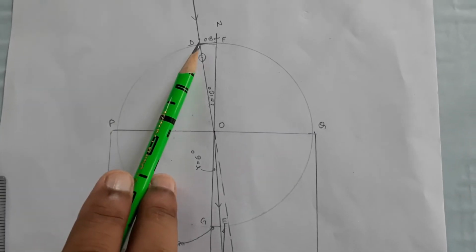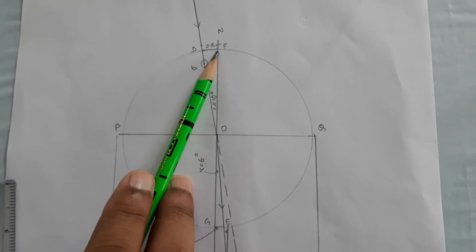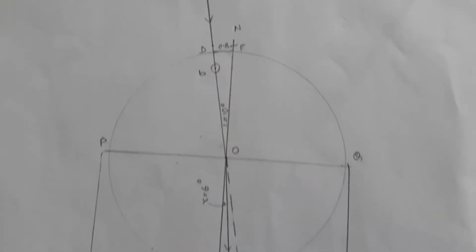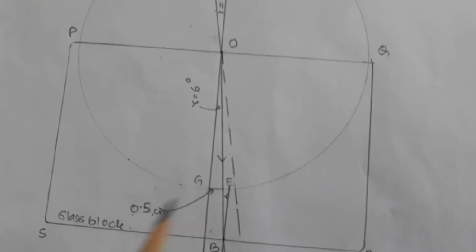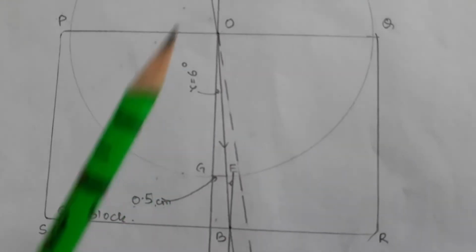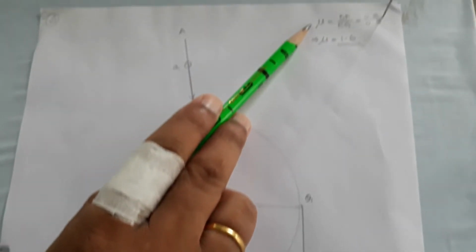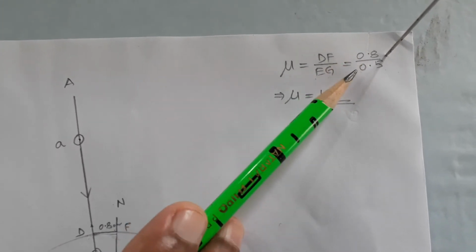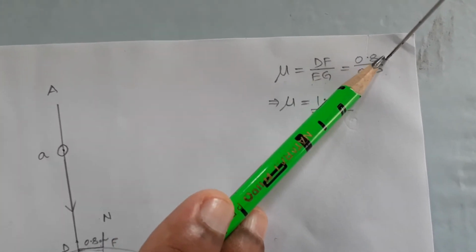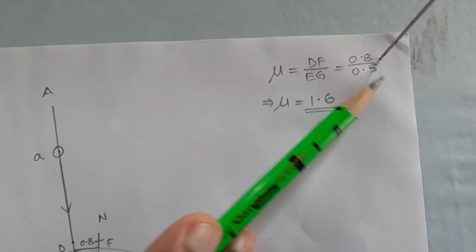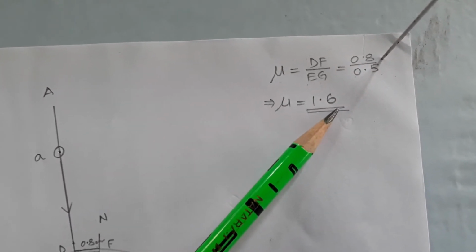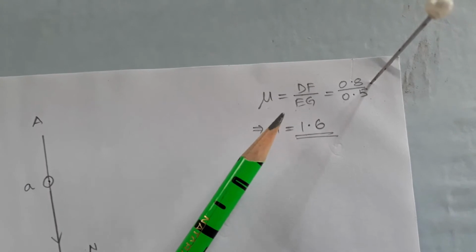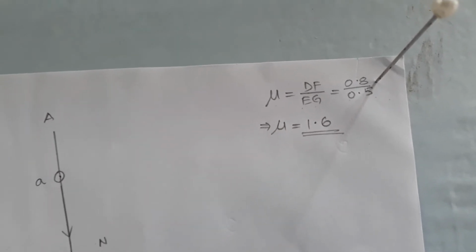Dear students, now with the help of a ruler, you can measure this perpendicular distance, right? So DF is coming 0.8 centimeter and EG is coming 0.5 centimeter. Using the relation mu is equal to DF by EG, we get 0.8 divided by 0.5. Centimeter and centimeter will get cancelled, so mu is equal to 1.6, right? There is no unit for refractive index. Why? Because it is the ratio of two similar physical quantities, distance.